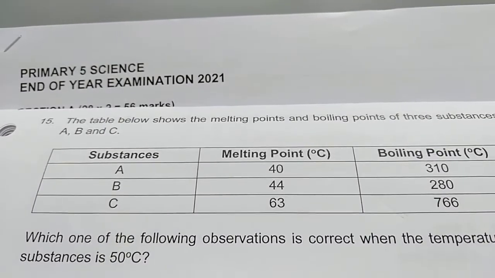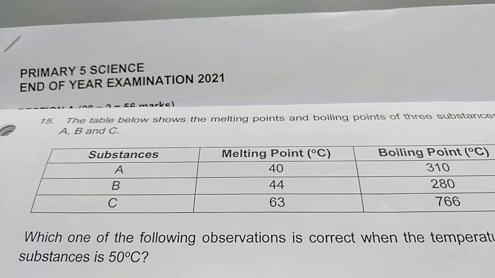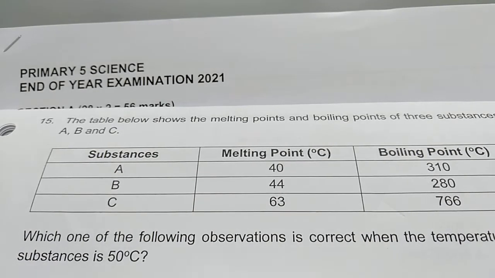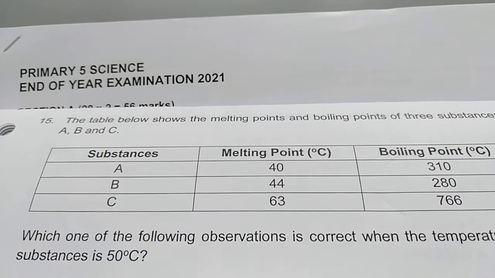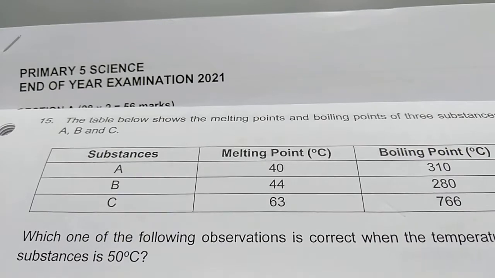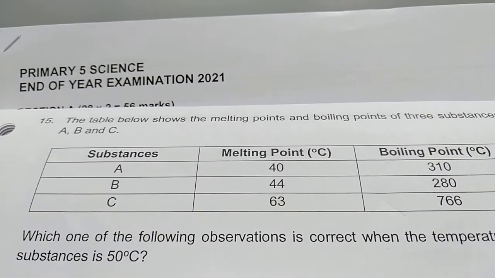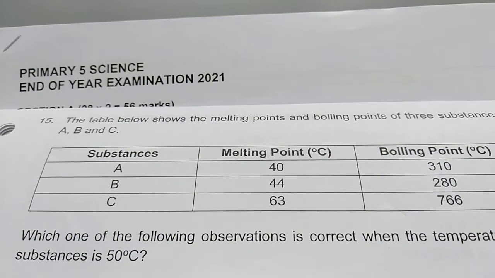In this part 2 of the video, we're going to go through the Primary 5 Science End of Year Exam 2021 from Eunos Primary School. Now, if you have not watched part 1, which is from question 1 to question 14, which examines the life science questions, please go ahead and check it out. In this second half of the video, we'll be going through the physical science portion of the MCQ questions. Let's get started.